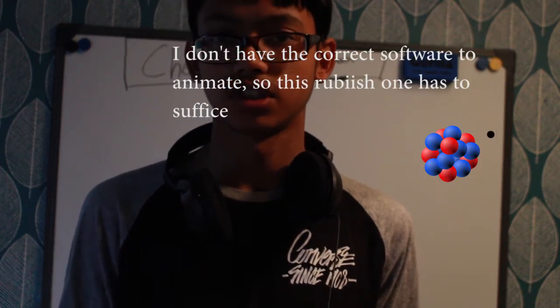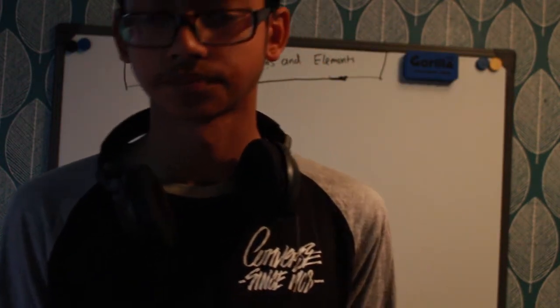It contains a nucleus that is surrounded by electrons that orbit around the nucleus. These electrons orbit at a fixed distance, as proven by Niels Bohr, a scientist that was involved in the history of the atom. Now, in the nucleus, it contains protons and neutrons.